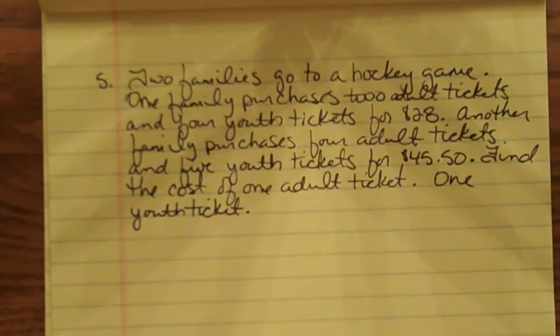We've got two families that go to a hockey game. One family purchases 2 adult tickets and 4 youth tickets for $28. Another family purchases 4 adult tickets and 5 youth tickets for $45.50. We want to find the cost of 1 adult ticket and then find the cost of 1 youth ticket.